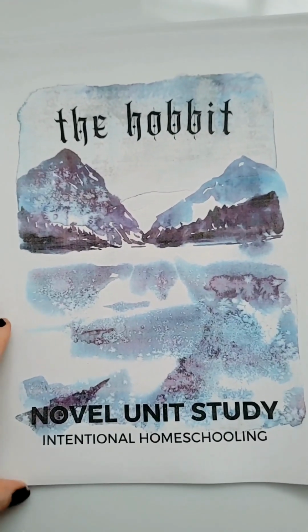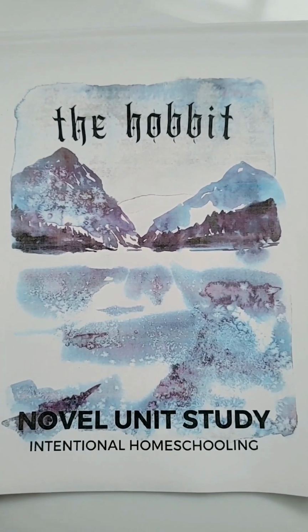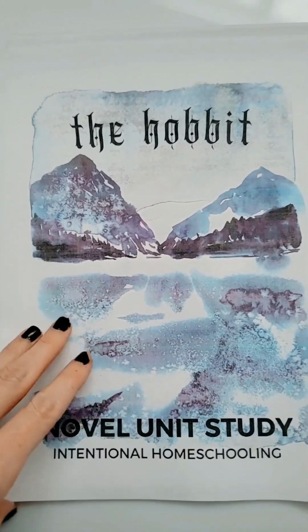Okay, I wanted to give you guys a look into the Hobbit. This is a novel unit study that I made, and it is available in my shop or for free if you sign up for my membership.